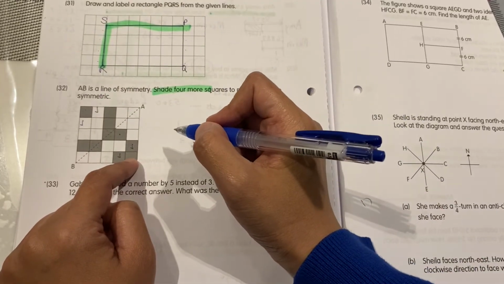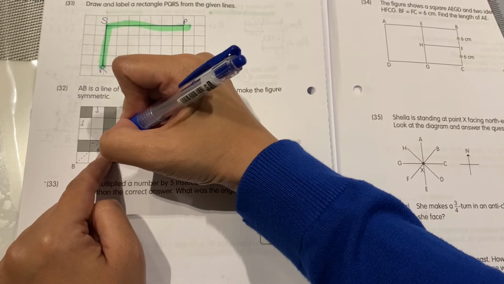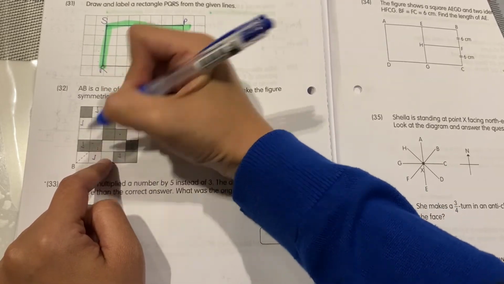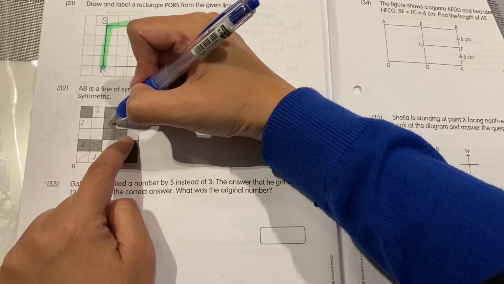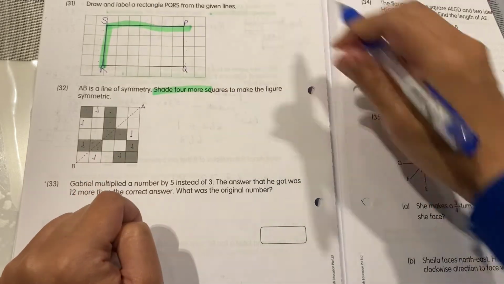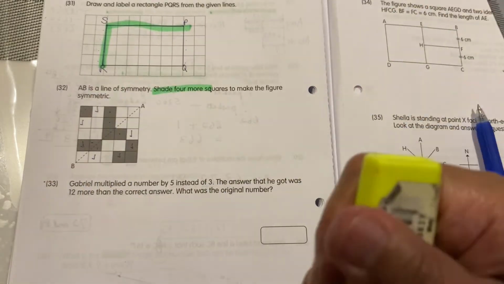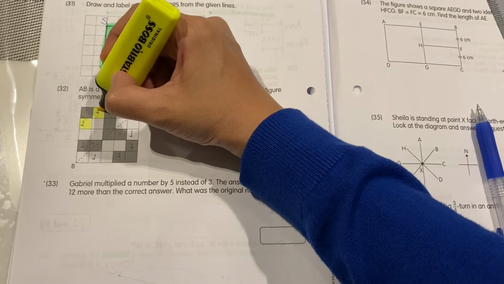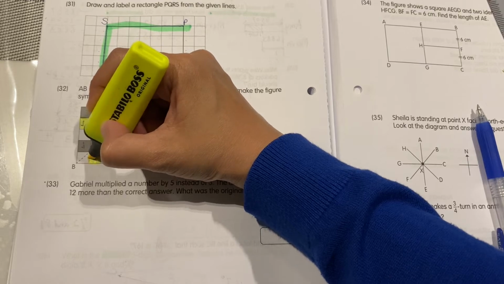So that's 2 squares. Alright, and then this and this together. This and this is missing. This and this together. Right? And then you have this and this and this together. This and here is missing. Okay, so you have 1, 2, 3, 4. 4 squares. So what you do is then you just shade the square. 1, 2, 3, and 4. 4 squares.